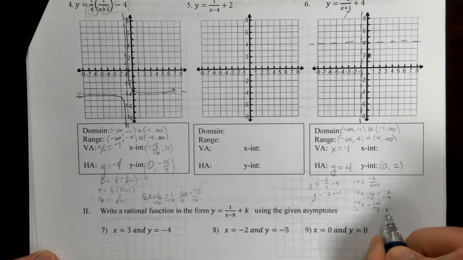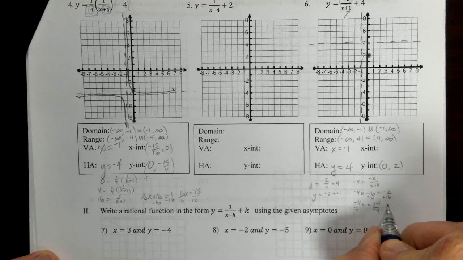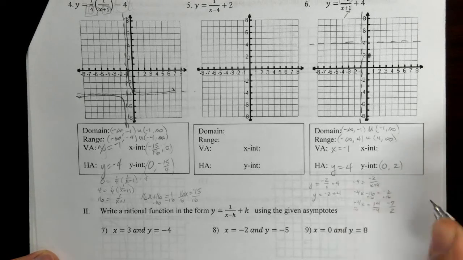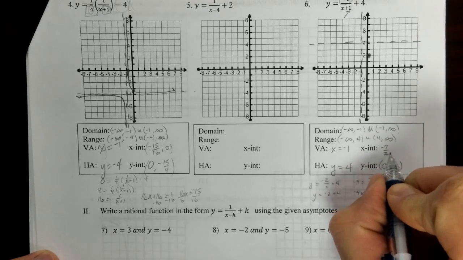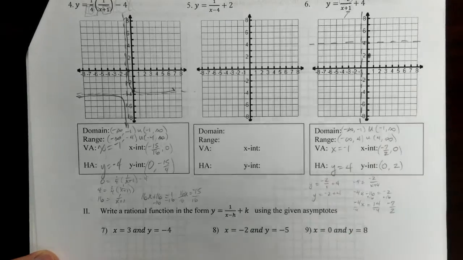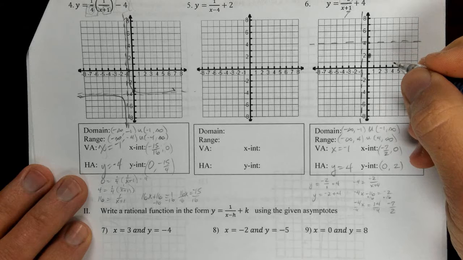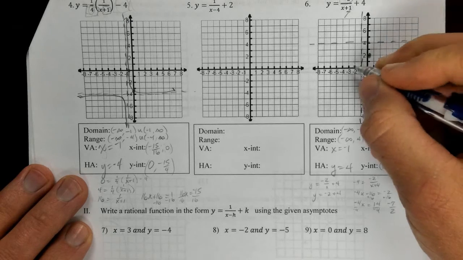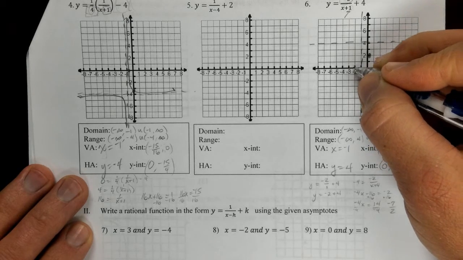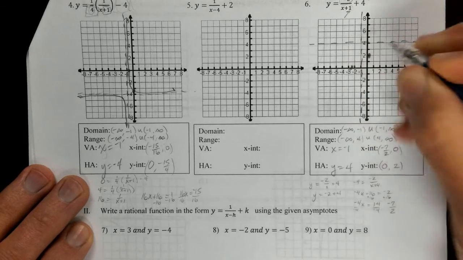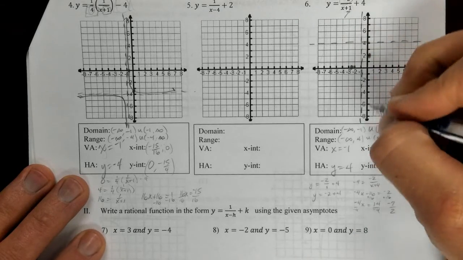We get x equals negative 14 over 4, we can divide by 2. We get negative 7 over 2. So x equals negative 7 halves, 0. So negative 7 halves, negative 3.5. Bam, there it is.